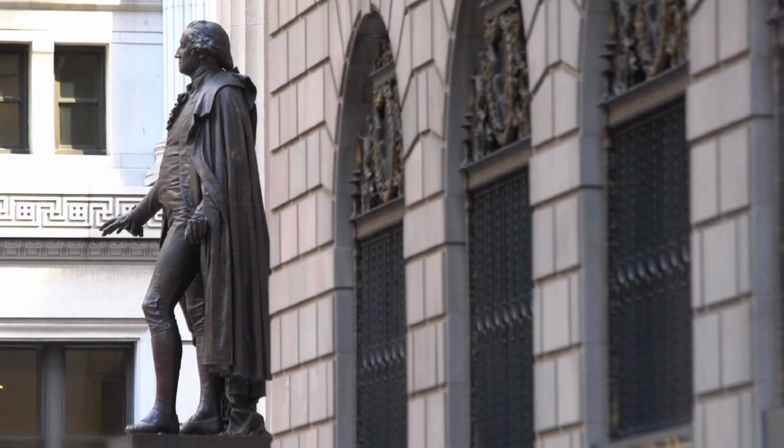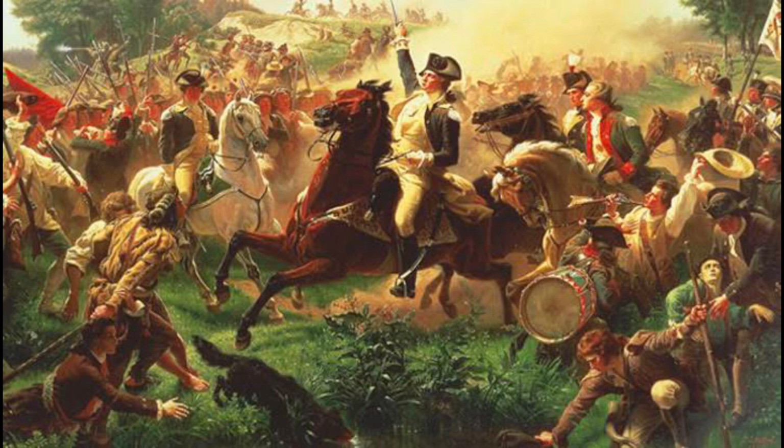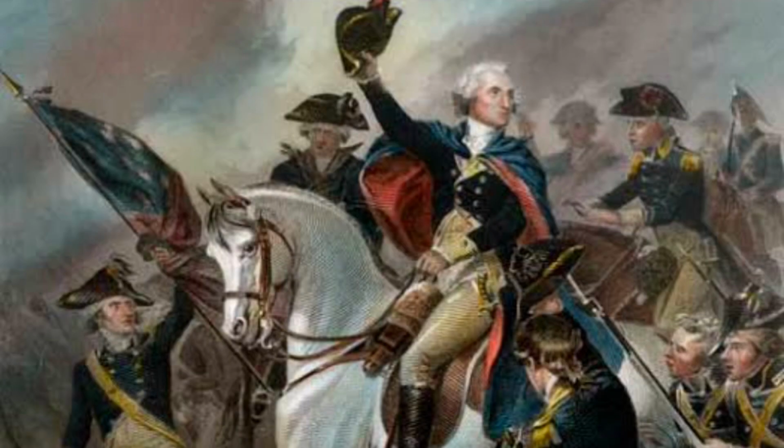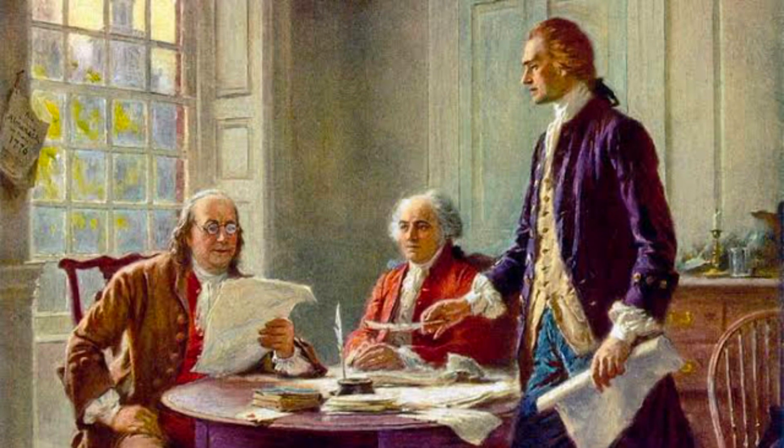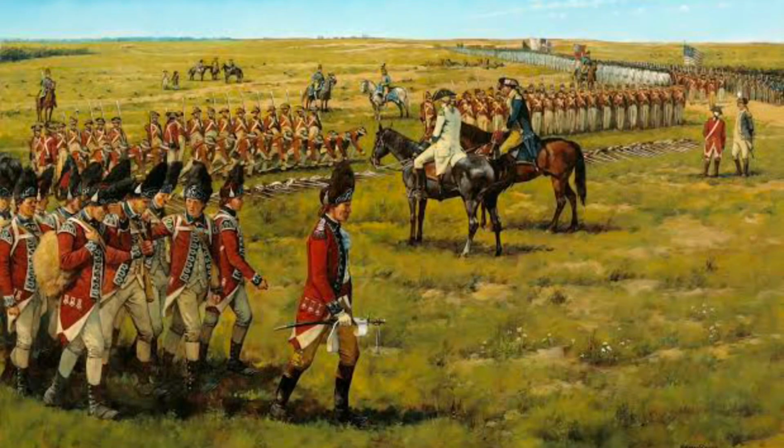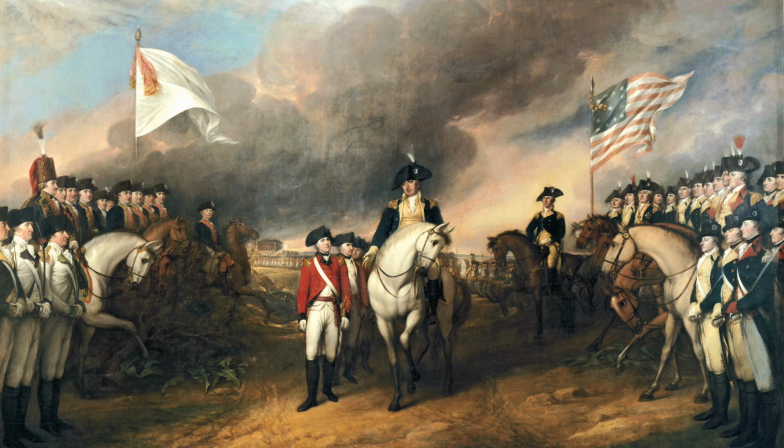One of the key figures in the revolution was George Washington, who led the Continental Army to victory against the British. In 1776, the colonies declared their independence from Britain with the signing of the Declaration of Independence, drafted by Thomas Jefferson. The war dragged on for several more years, but in 1781, the Americans won a decisive victory at Yorktown, effectively ending the conflict.